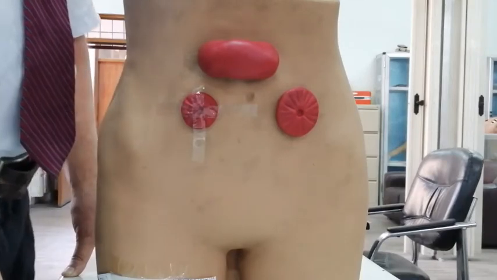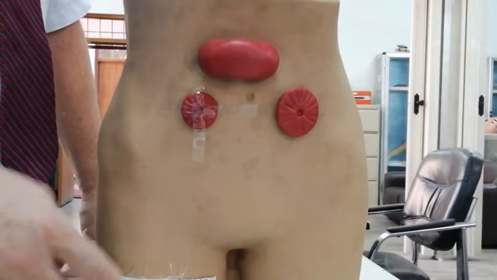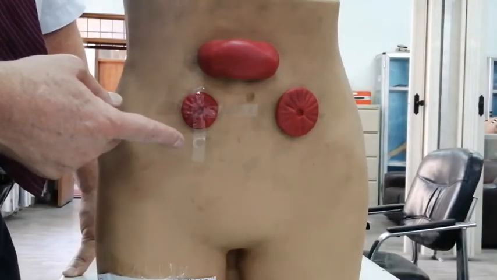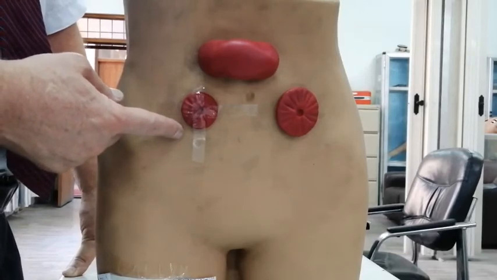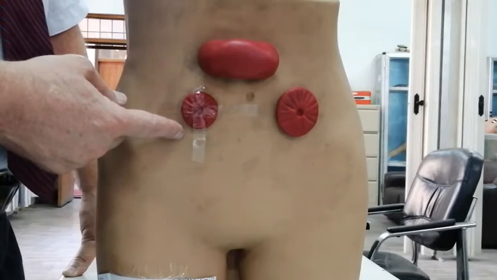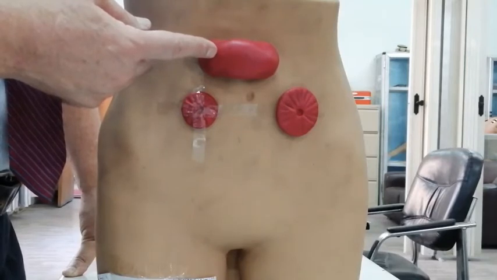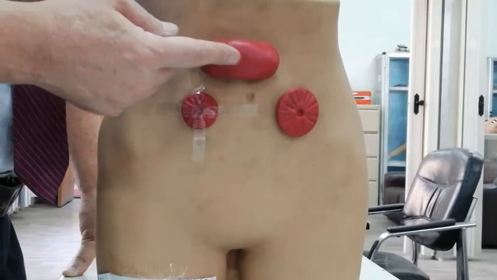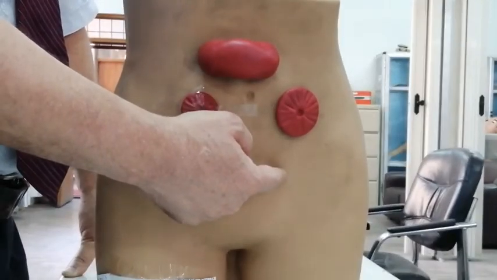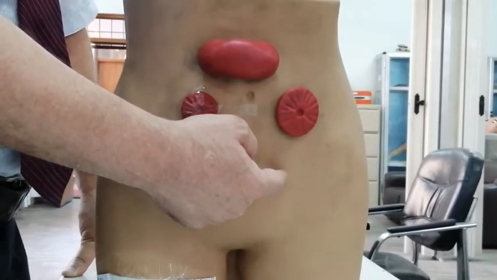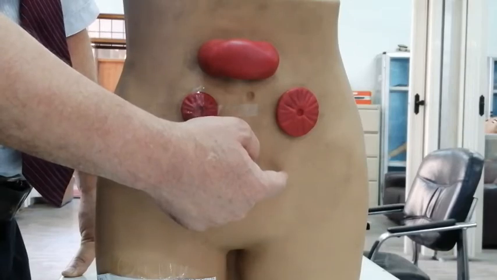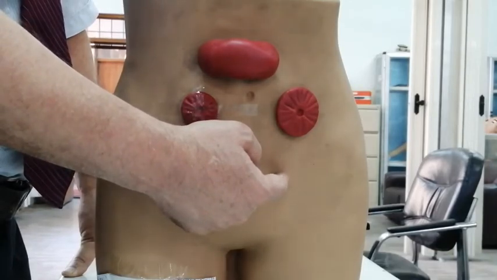By inspection, see the site of the stoma. An ileostomy is usually located at the right iliac fossa, while colostomy is either in the right hypochondrium involving the transverse colon or in the left iliac fossa involving the sigmoid colon.